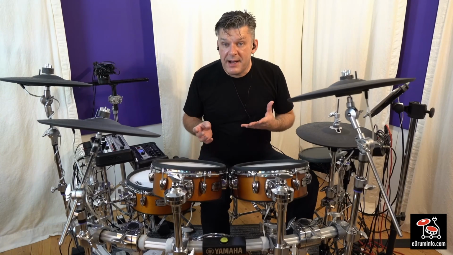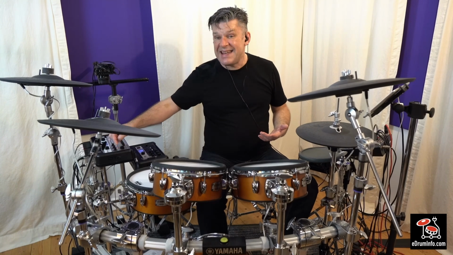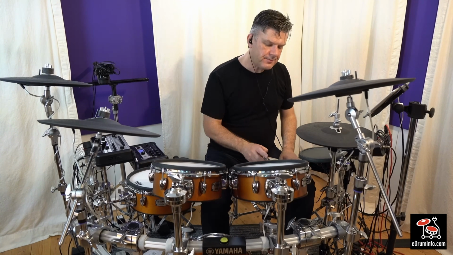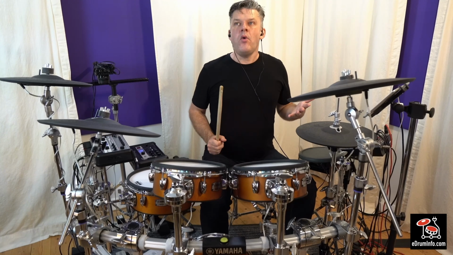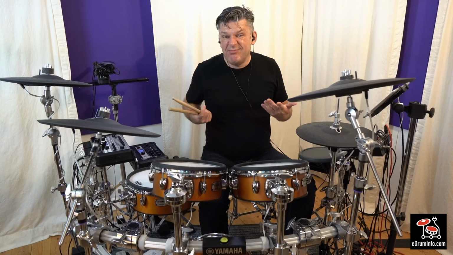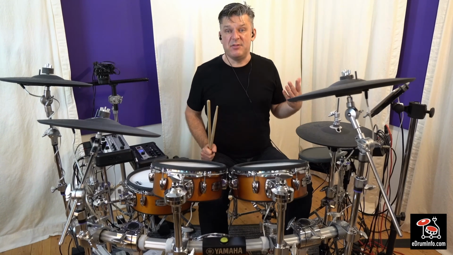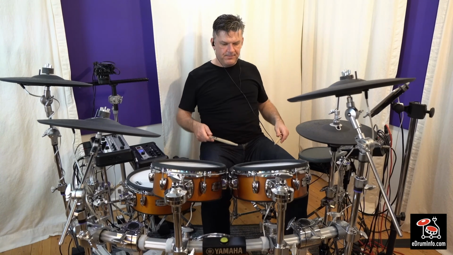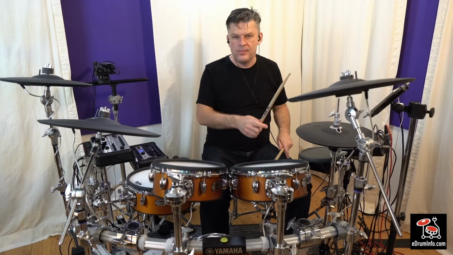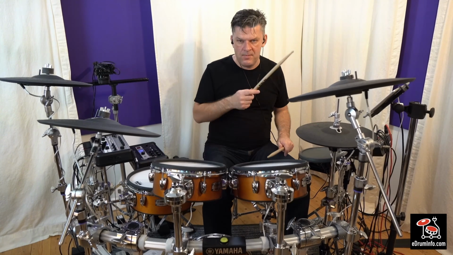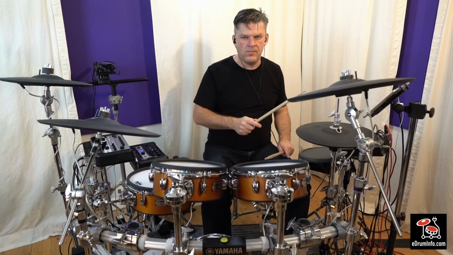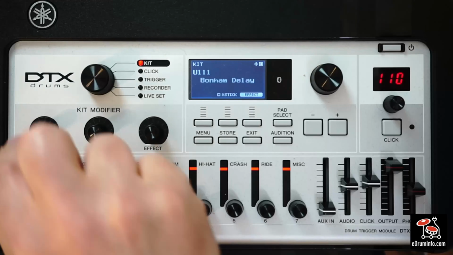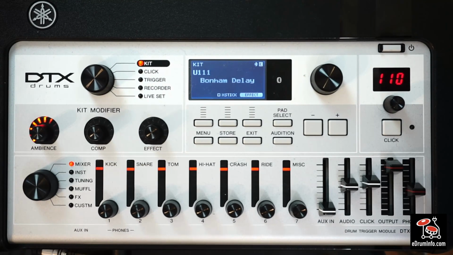So to give you an idea about how powerful the modifiers are, I have a kit here. I'm going to just turn down everything so there is no effects on this at all. And now if I play the kit, it doesn't sound particularly interesting. It sounds like a load of drums and cymbal samples, but that's about it. Not particularly exciting. So what I'm going to do is I'm going to turn up the ambience, going to give it some space to be in.